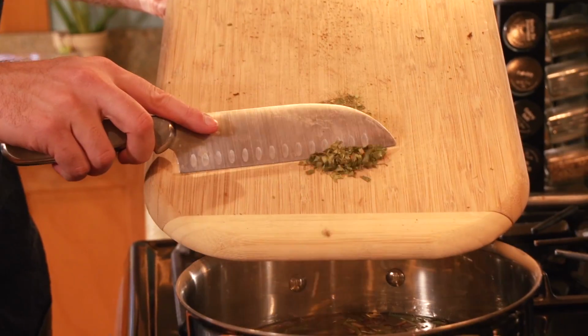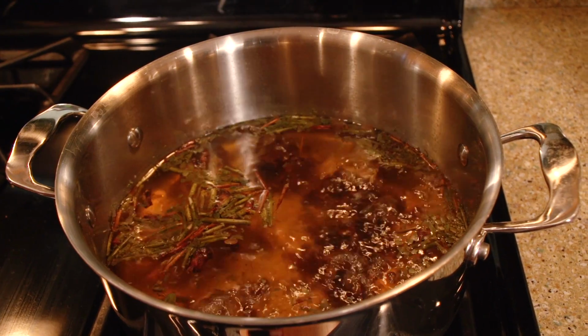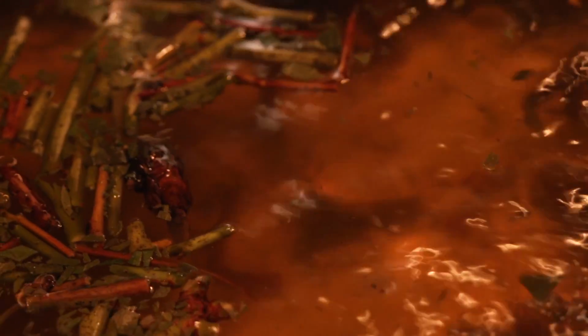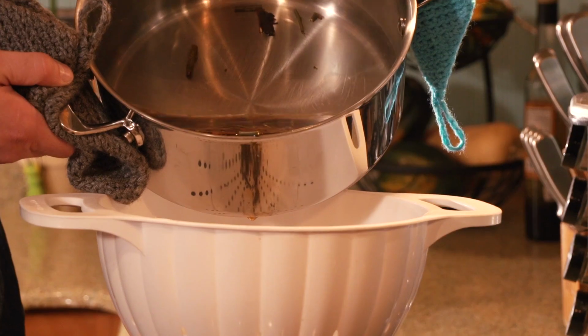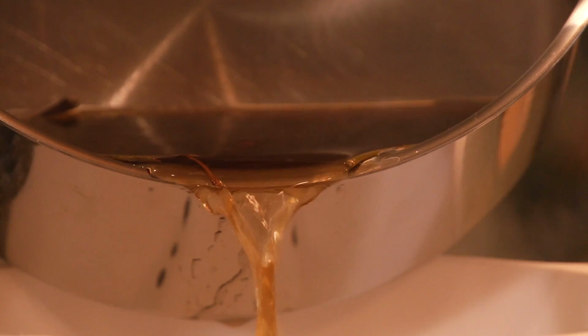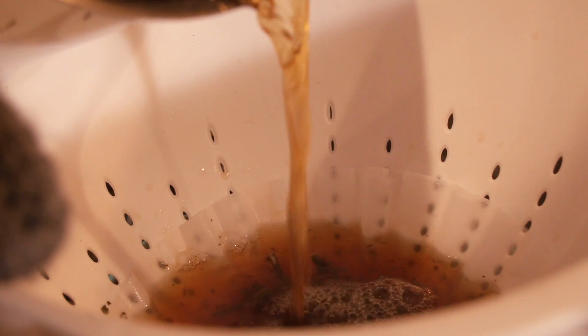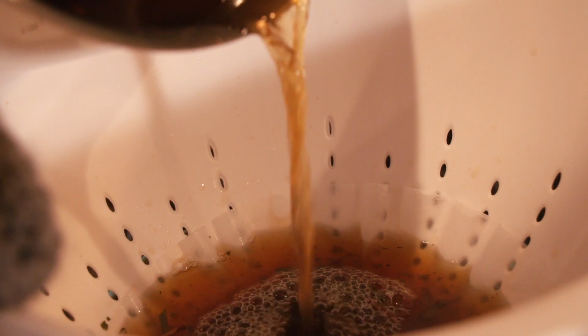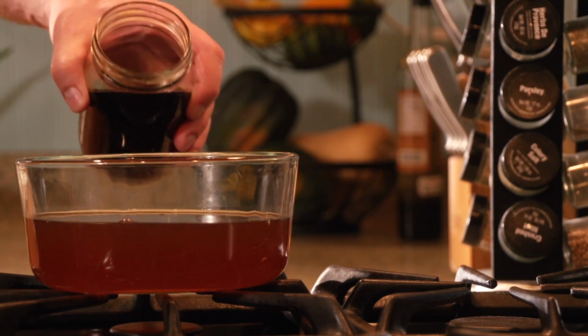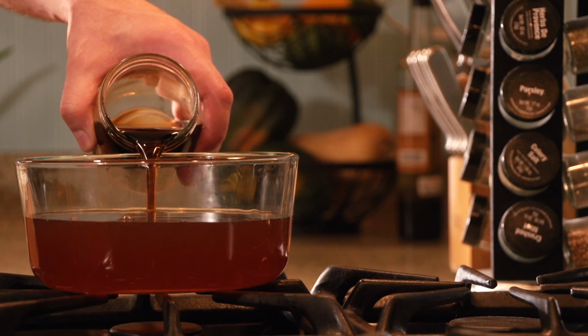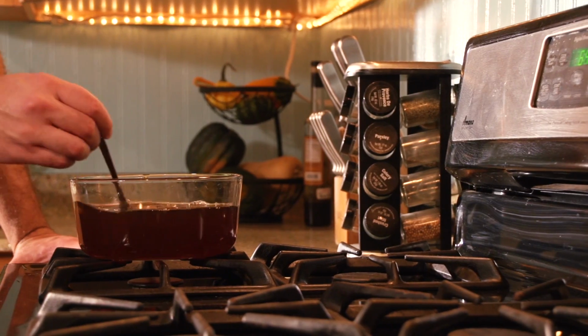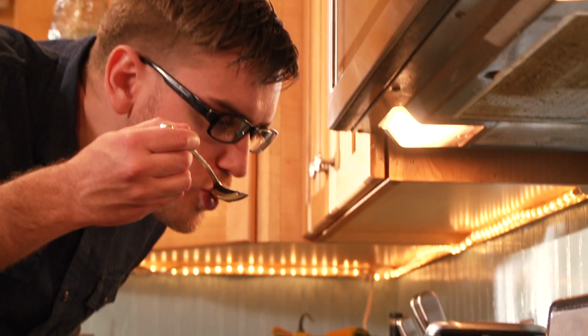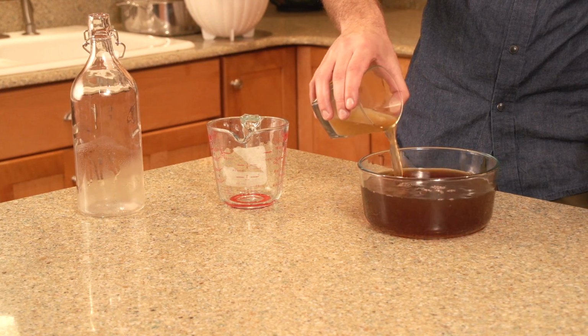Now I just need to add the wintergreen and sassafras. Now that it's boiled for 20 minutes, it's kind of leached out all the flavor from the roots and herbs. So now I just gotta strain it. All right, so now we strained it. We just have kind of a sassafras tea left. So now we're just gonna add the maple syrup to help sweeten it and turn more into a root beer. It's pretty good. Tastes like root beer, just a little flat, which means next I need to add the yeast.